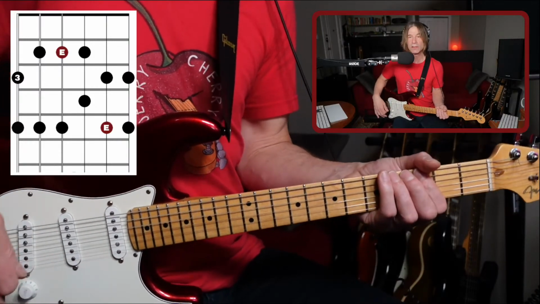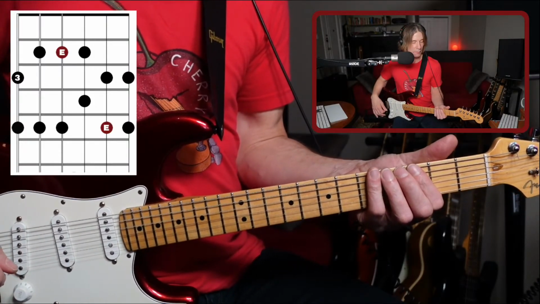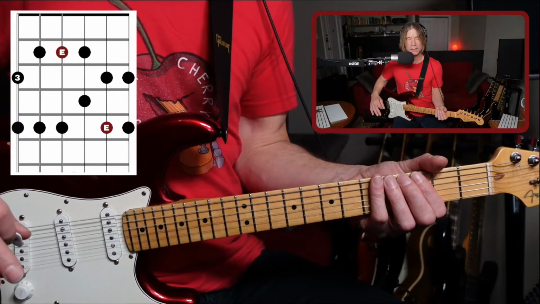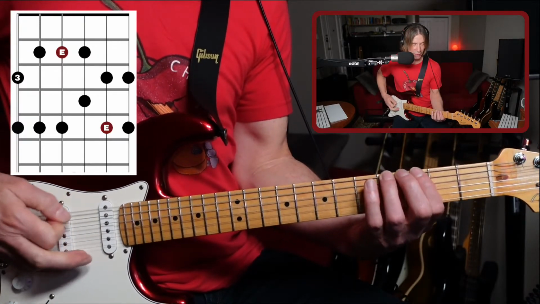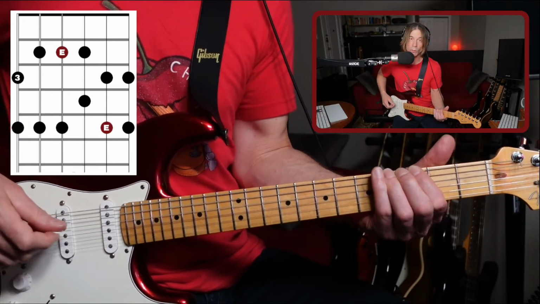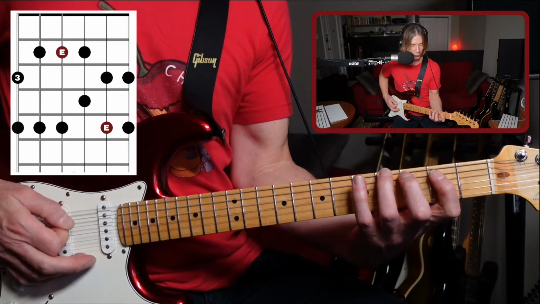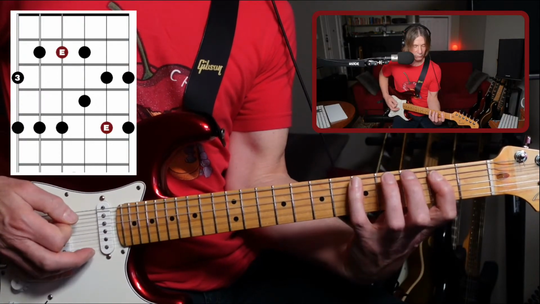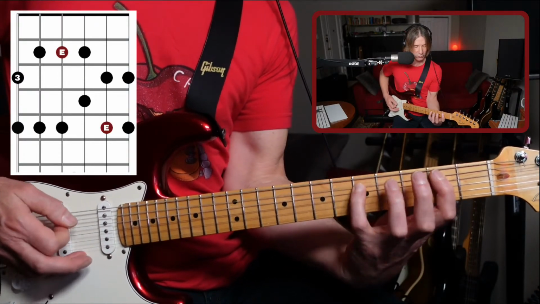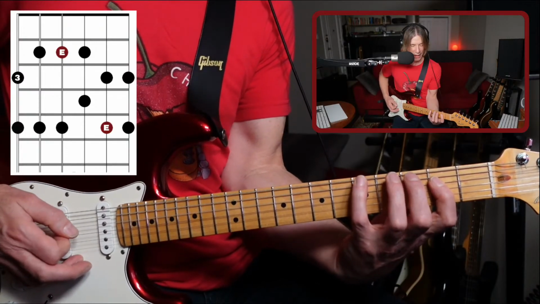So really the second position, it's the E dominant pentatonic scale, but it's starting on the 3rd degree. So it's like a mode, essentially. It's a mode within the scale here, starting on the 3rd. 1, 2, 3, 4, 5. Back to the.